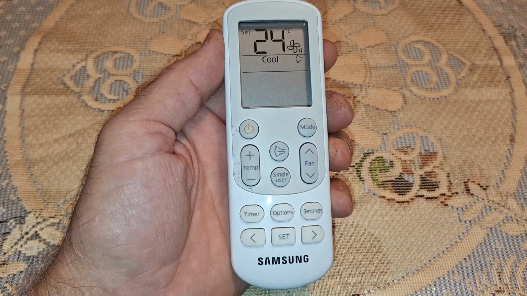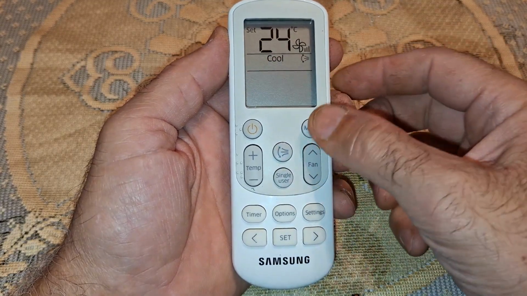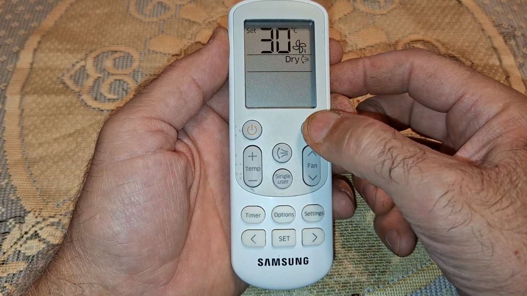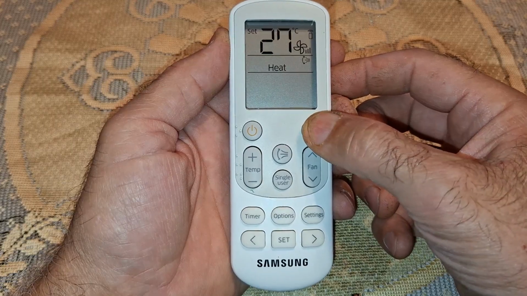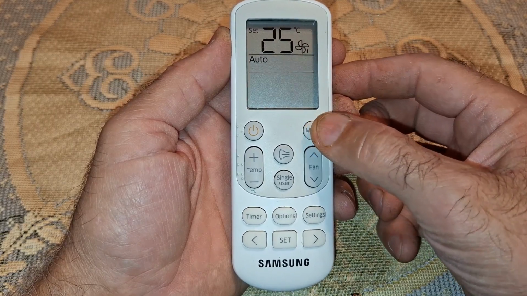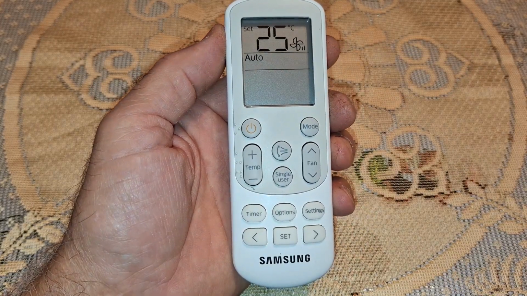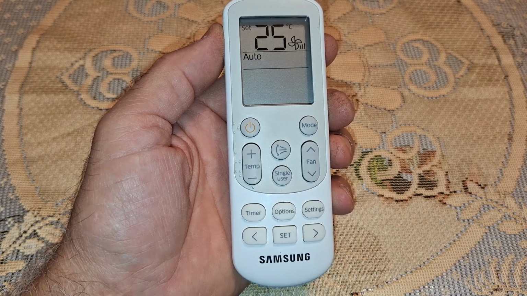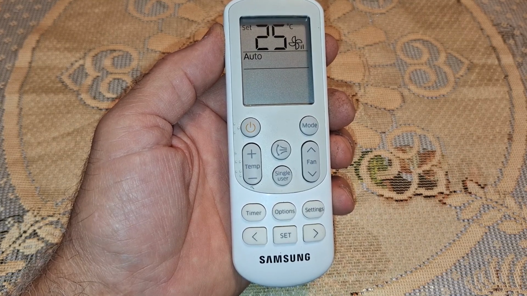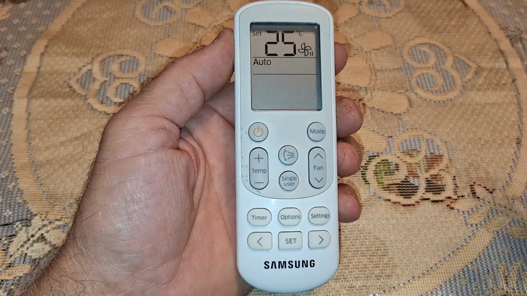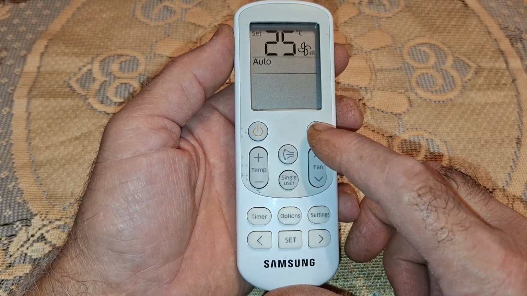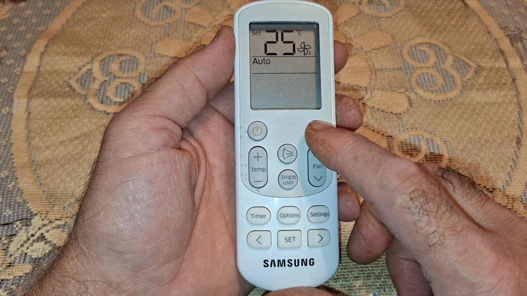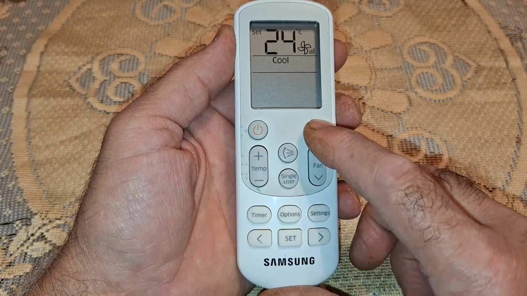This air conditioner has 5 modes: cooling, drying, fan, heating, and auto. Most air conditioner users use the cooling mode of the air conditioner. For this reason, we start by explaining this mode. We press the mode button, and when the word cool appears on the screen, the air conditioner switches to cooling mode.